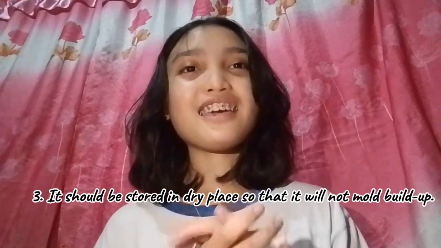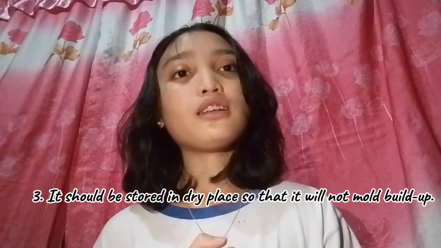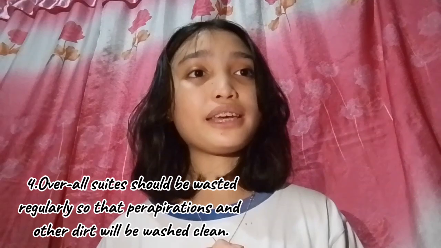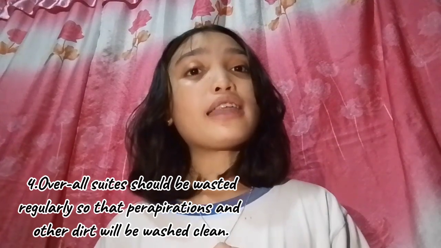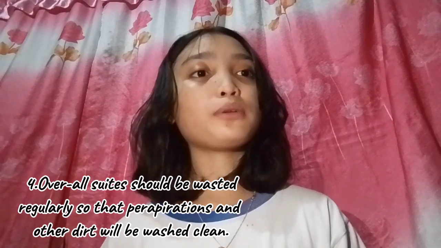Number 3, it should be stored in a dry place so that mold will not build up. And the last, number 4, overall suits should be washed regularly so that perspiration and other dirt will be washed and cleaned.